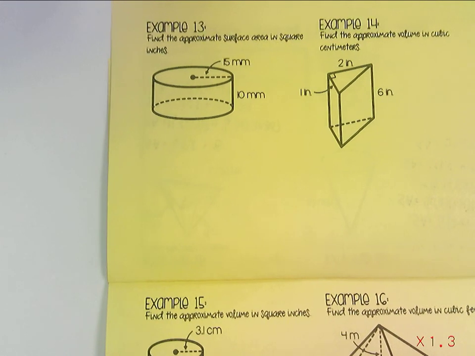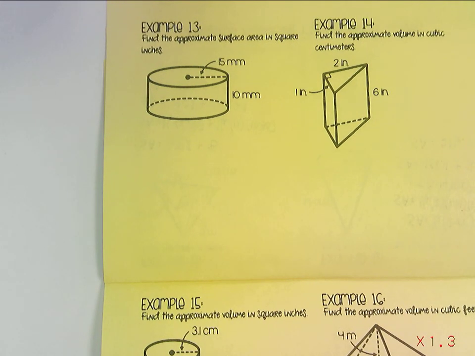So go ahead and pause the video, try these examples, and then once you've done them, you can play it and I will write the answers down for you. I'm not going to do them for time's sake, but you will have the answers for you. So like I said, pause the video and then go from there.